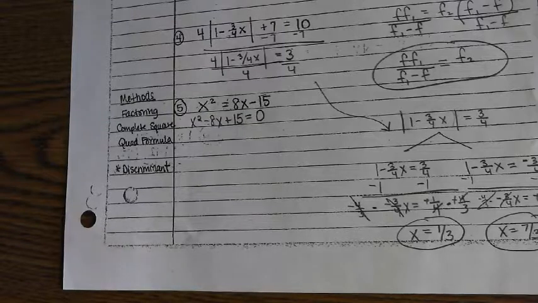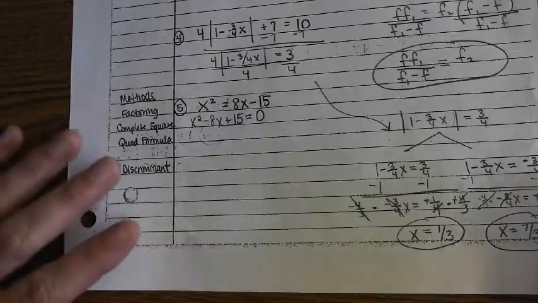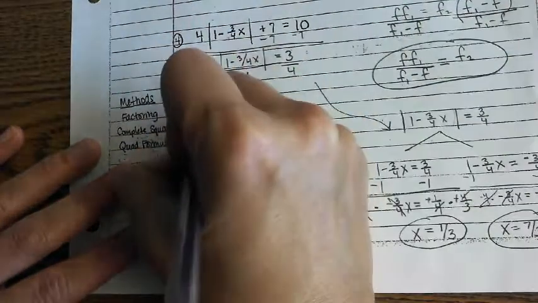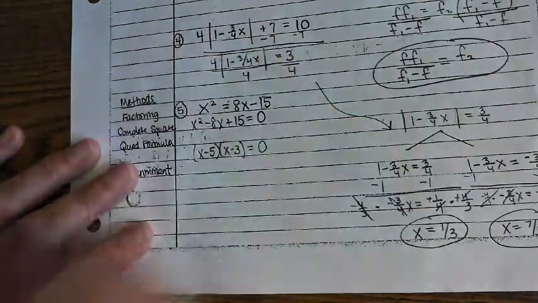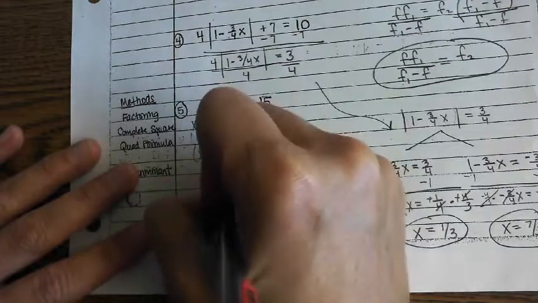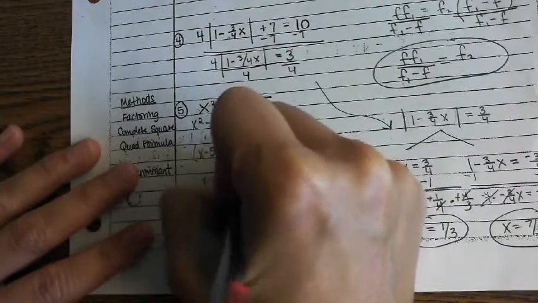Or the quadratic formula, which you should know. If you don't have that memorized, you need to memorize it because that's not going to be given to you this year. So this particular one is factorable into x minus 5, x minus 3. Tee it up, you get x equals 5 and x equals 3.